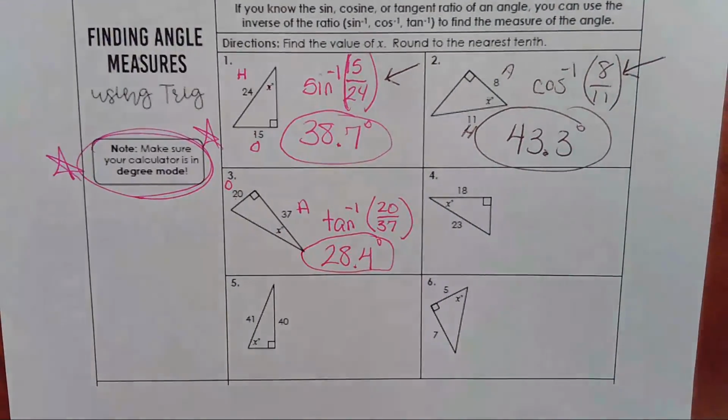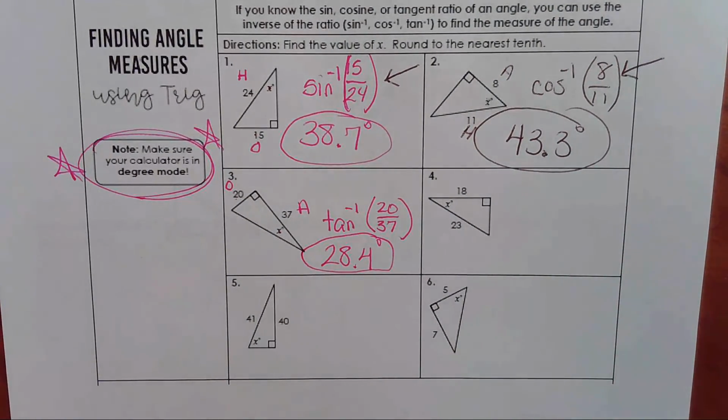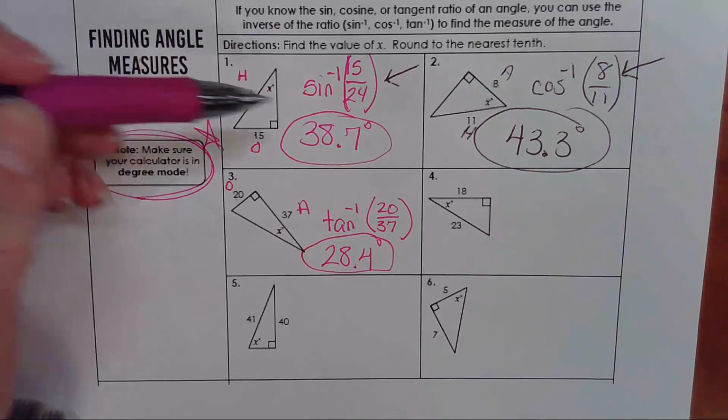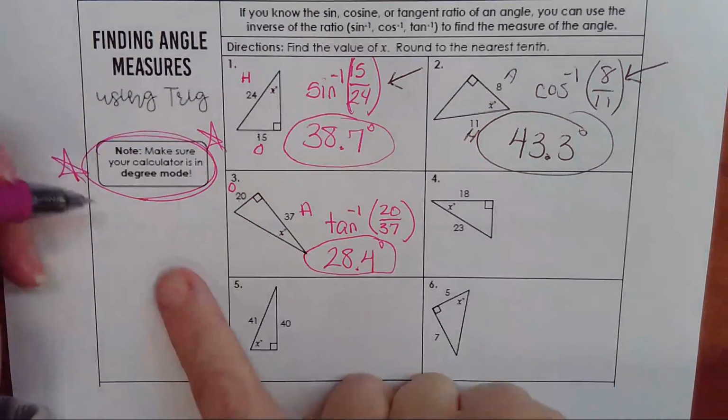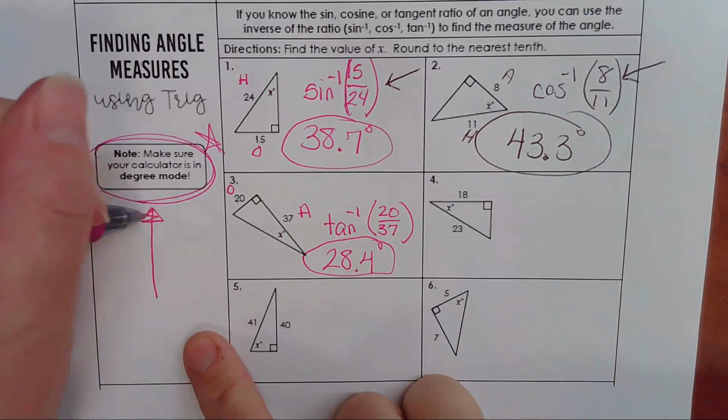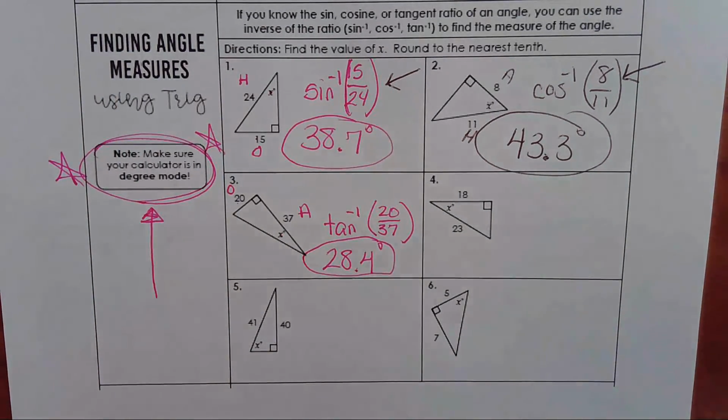Hopefully that makes sense. If you have any issues or questions, comments, or concerns, obviously I can go through additional ones for those who need it. Hardest part is just making sure that you set up the fractions correctly. Make sure you are using the inverse, and also I can't stress enough to make sure that your calculators are in degree mode. So any issues, don't hesitate to reach out.